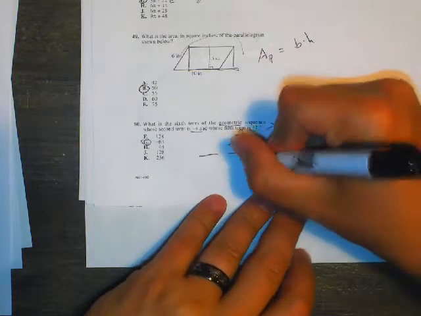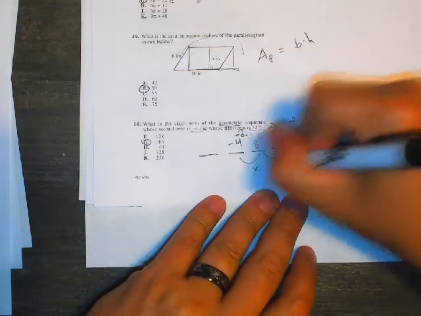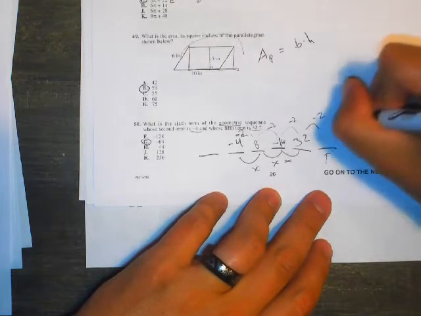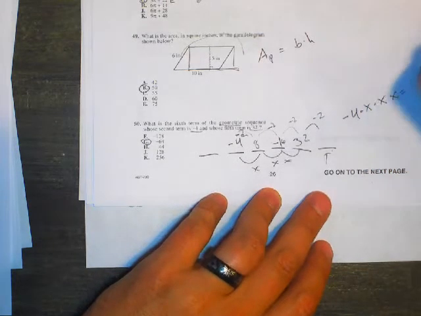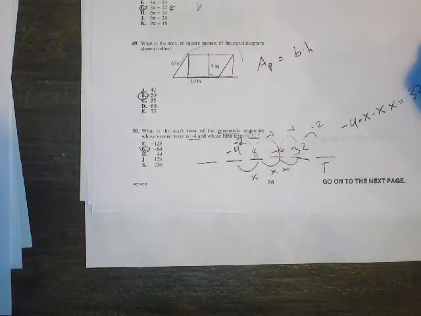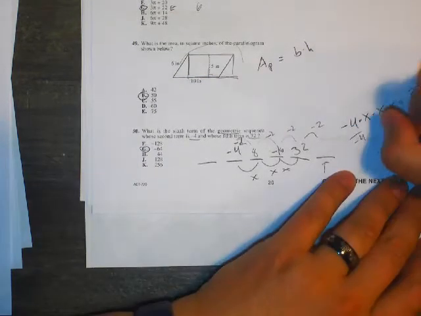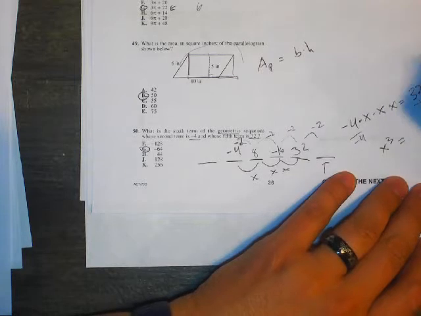What about negative 2? Negative 4 times negative 2 is positive 8. Positive 8 times negative 2 is negative 16. Negative 16 times negative 2 is positive 32. So that is our term. It is negative 2 we're timesing by, which means one more negative 2 puts us at negative 64.